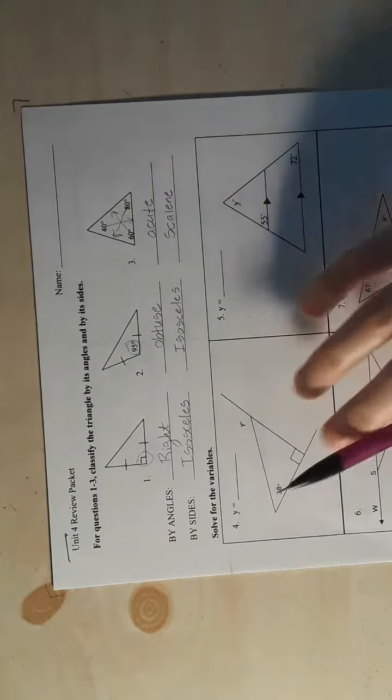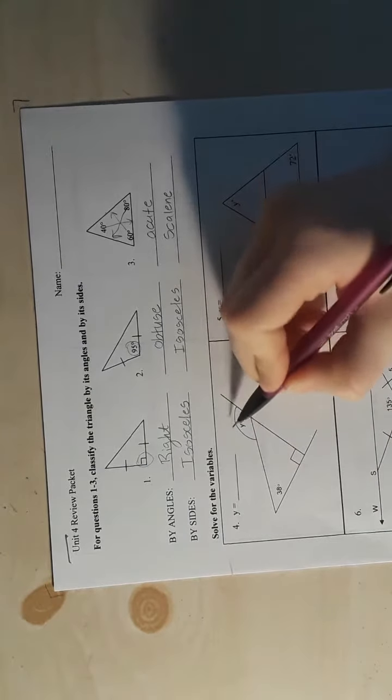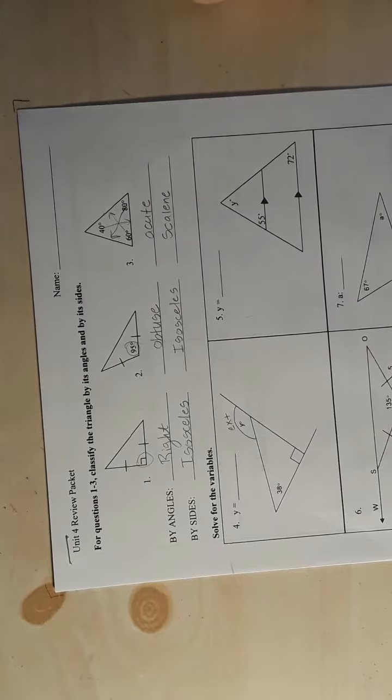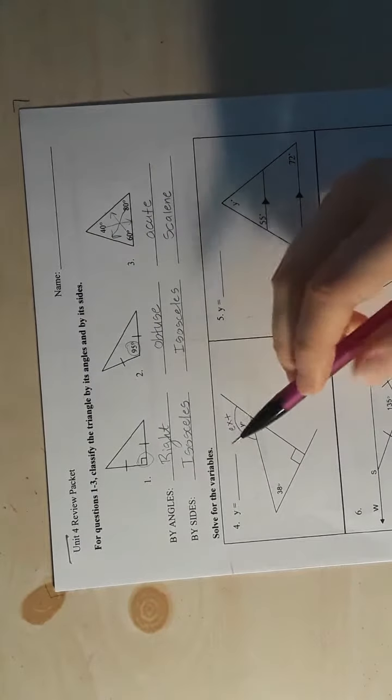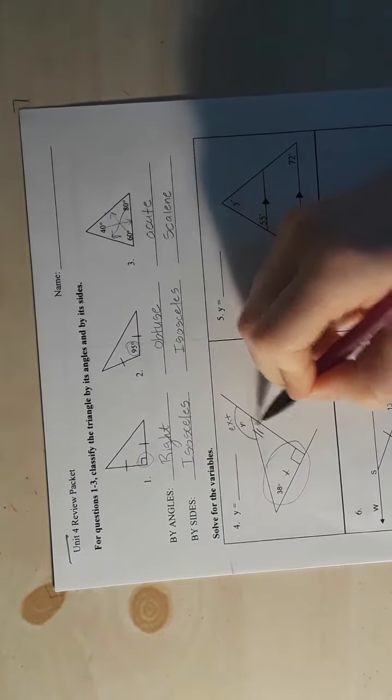All right, now we have this question right here. We are looking for y, which is the angle right here. This is an exterior angle. So remember on day one, we talked about the exterior angle theorem, which states that if you have an exterior angle, it is equal to the two interior angles that are across the triangle. You never want to use the one that's touching.